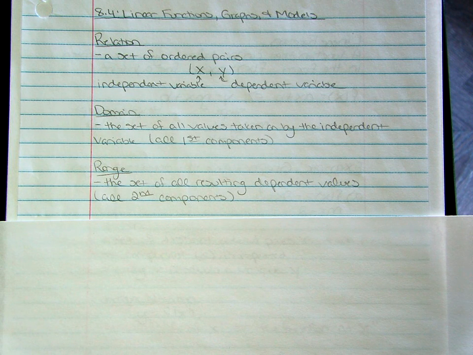But in this relation, we have what's known as the domain. That is the set of all values taken on by the independent variable. AKA, these are all of our first components. Your domain deals with your x values. We will look at different functions and we will say, okay, where is the domain? Where does this function exist? Does it only exist from 1 to 2? Or does it exist for all x values? Is it limited to a specific area? So domain is your x values.